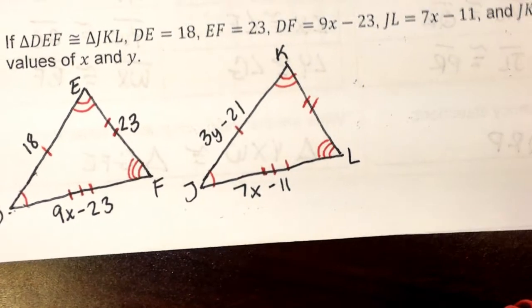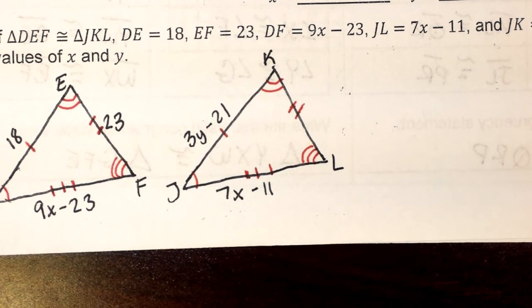Based on the way we drew, Zoe, what equation are you setting up to solve for X?